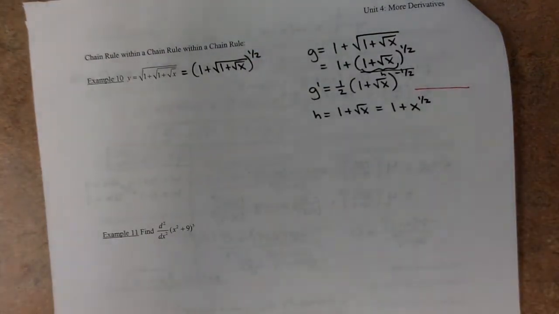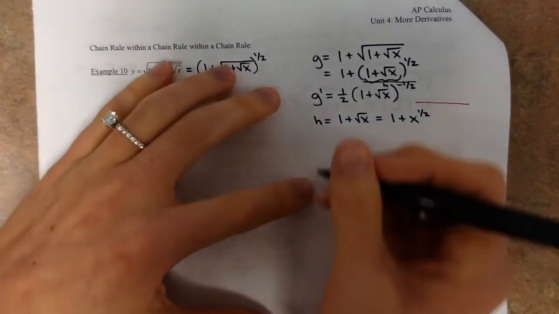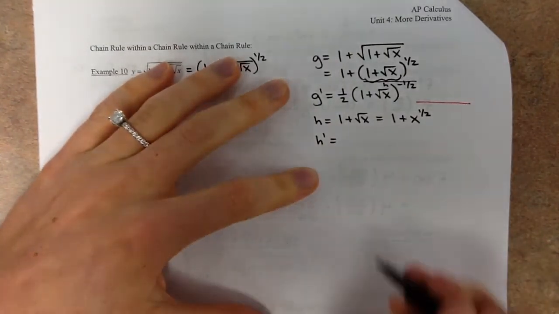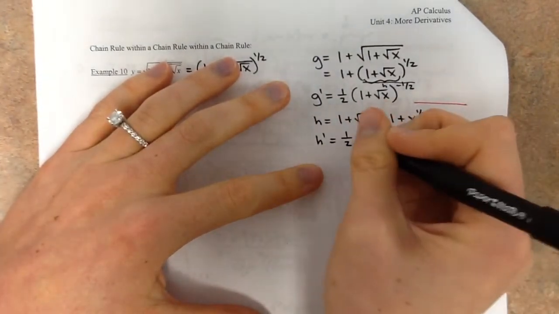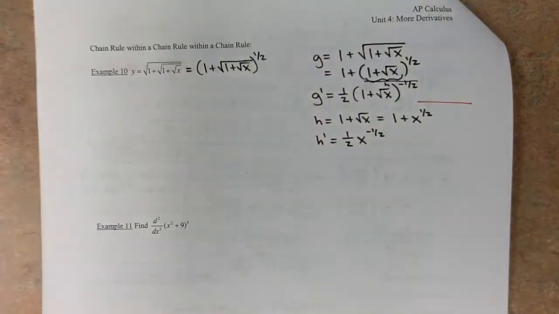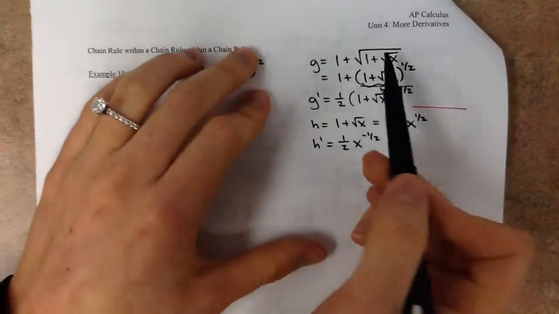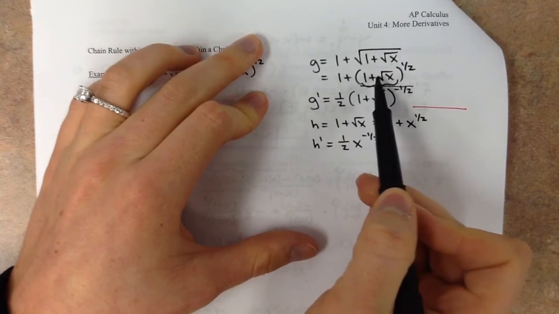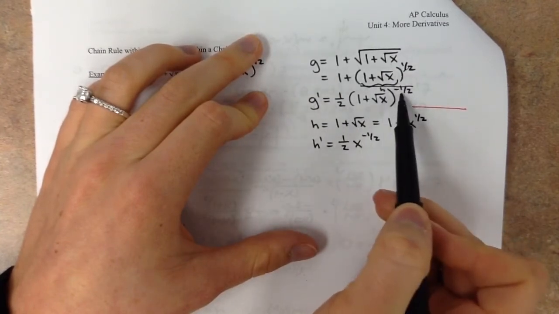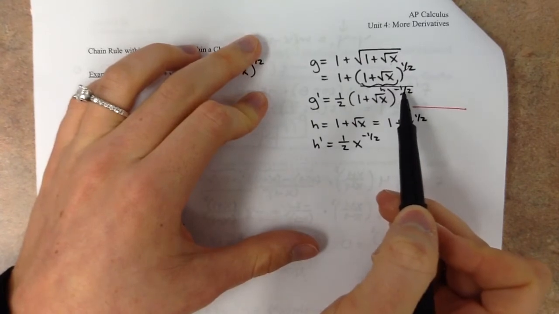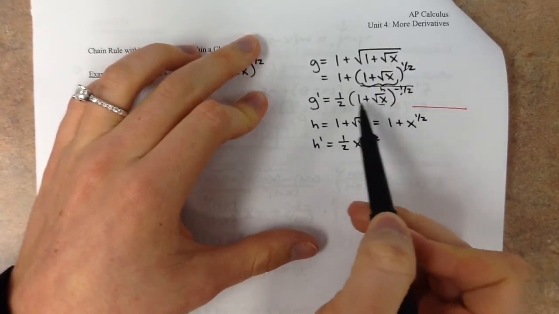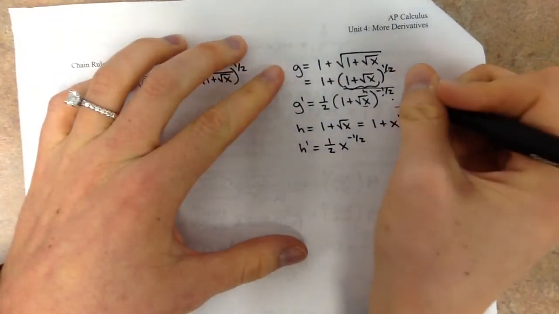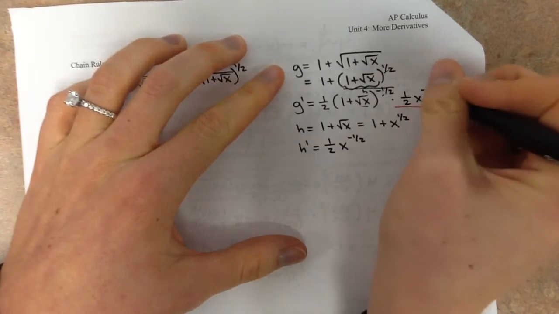Finally I'm going to be able to take the derivative of this because it doesn't have anything nested. So h prime is the derivative of 1, which is 0, and then the derivative of x to the 1/2. The 1/2 comes out front, and the power drops down to a negative 1/2. So back up here to g. When I tried to take the derivative of this function right here, the derivative of 1 was 0. I start with the derivative rule, where the 1/2 comes out front, power drops down to a negative 1/2. Then I'm supposed to multiply by the correction factor, which is the derivative of this expression right here. And that's what I just found here. So times 1/2 x to the negative 1/2.